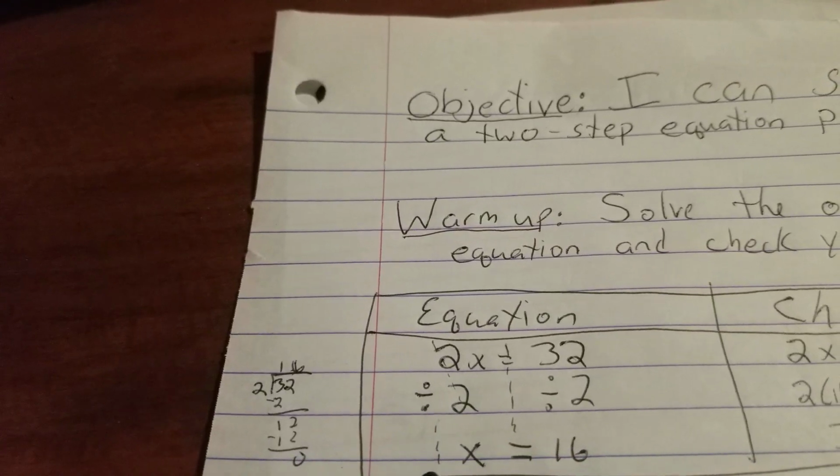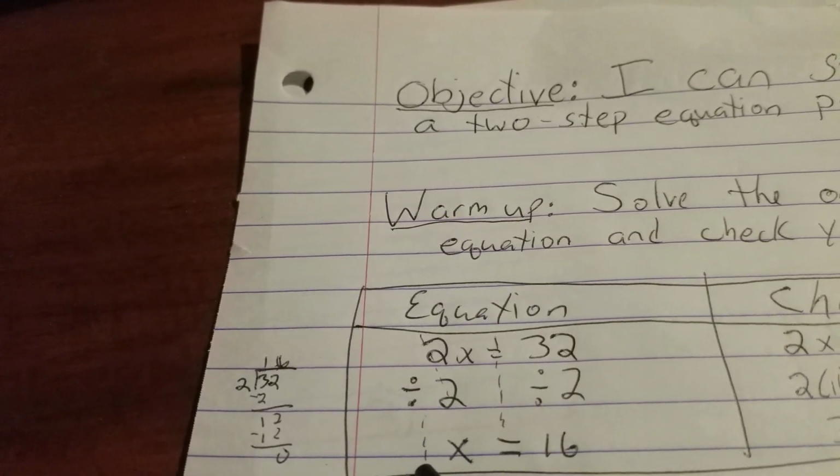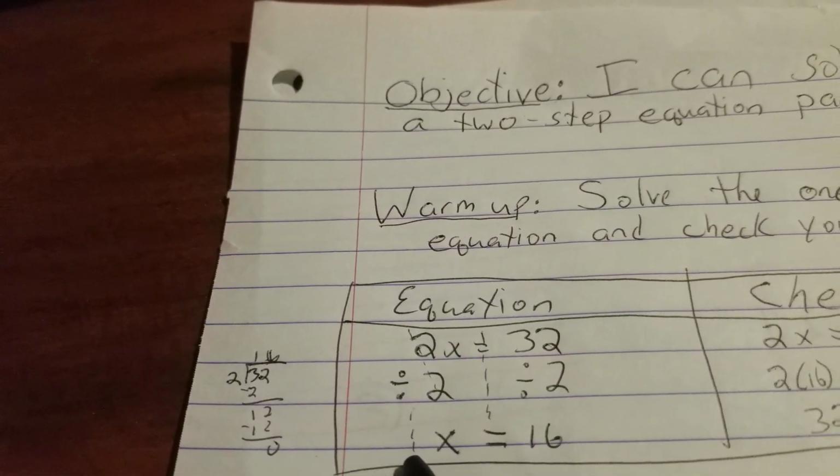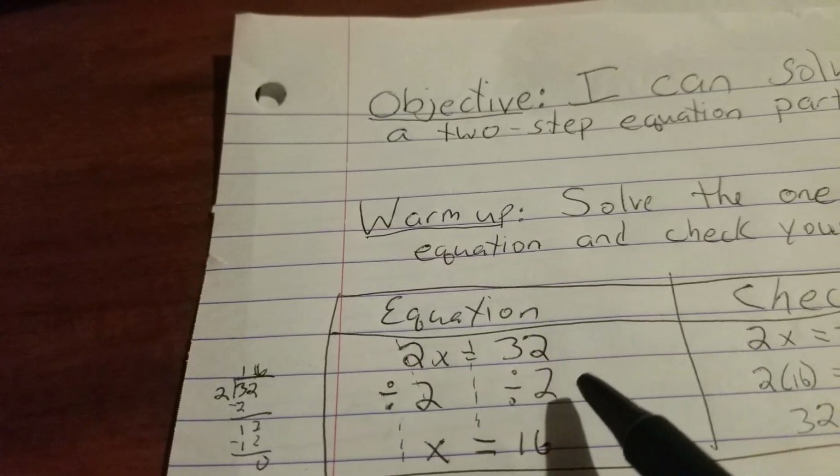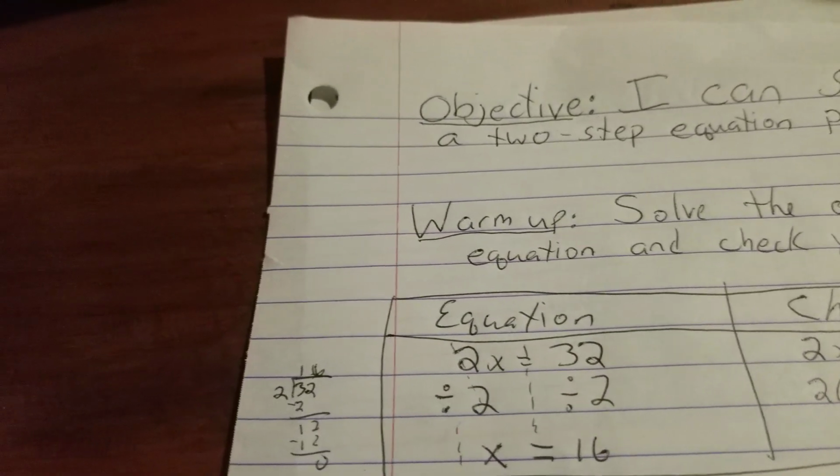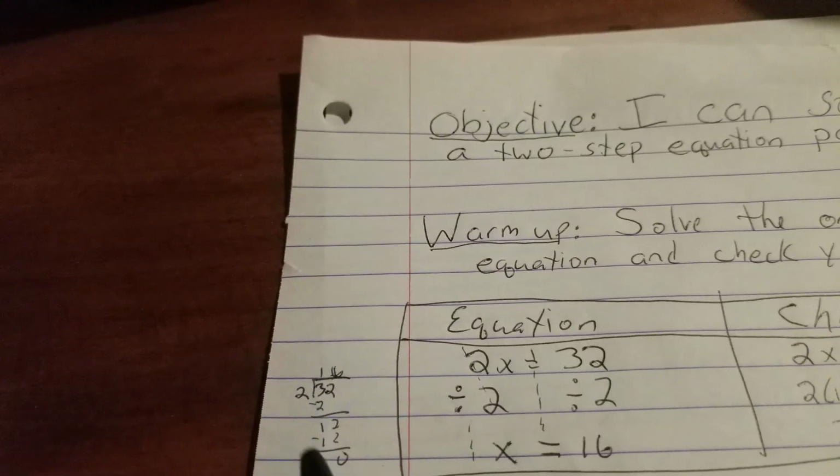And what you end up with is 1x. I know Yahira likes when I put that invisible 1 there, so I did it for her. And on this side, we have 32 divided by 2 gives us 16. I did not do that in my head. I did my work over here.